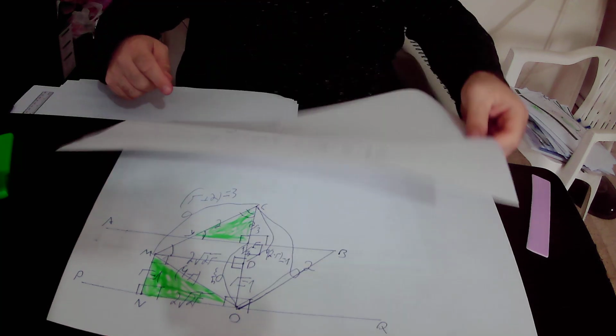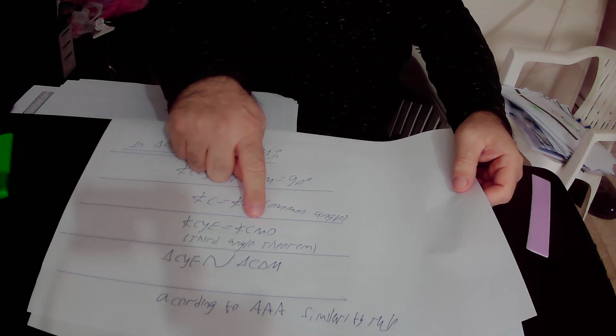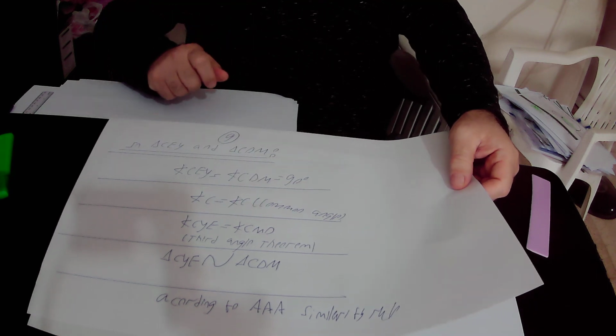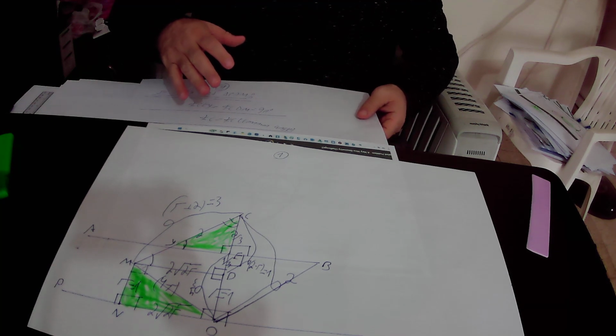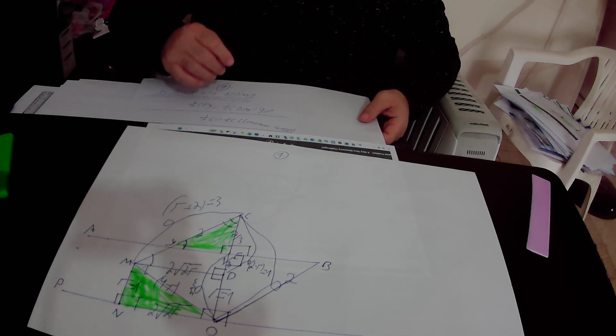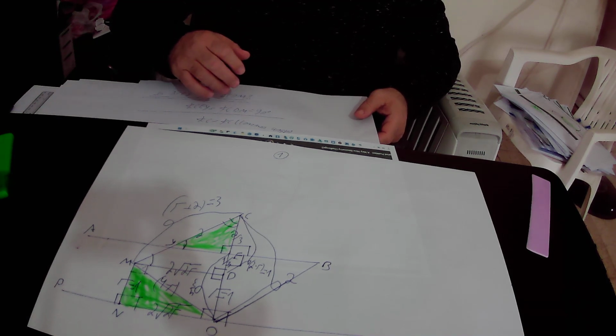And we also know that those two angles are equal to each other according to the third angle theorem. That is to say, angle CYE equals angle CMD according to the third angle theorem. What is the third angle theorem? The third angle theorem states that if two angles in one triangle are congruent to two angles in another triangle, then the third pair of angles must also be congruent.